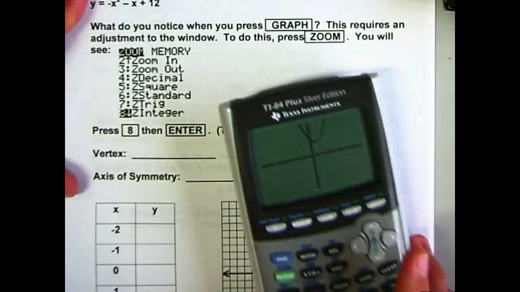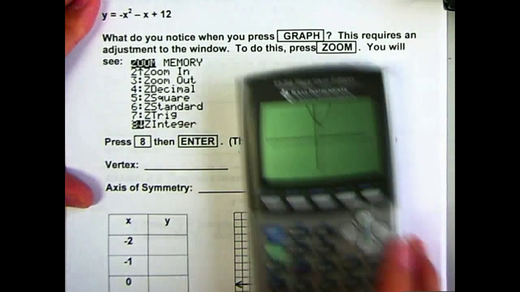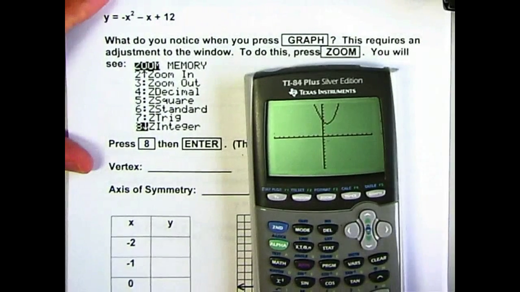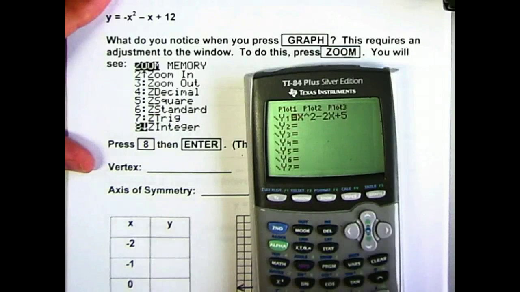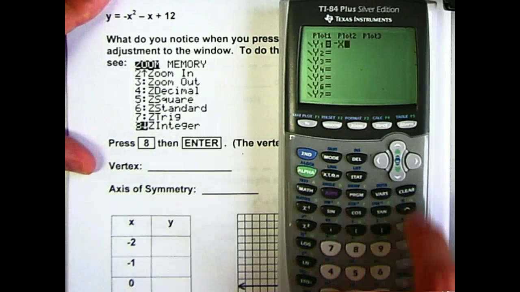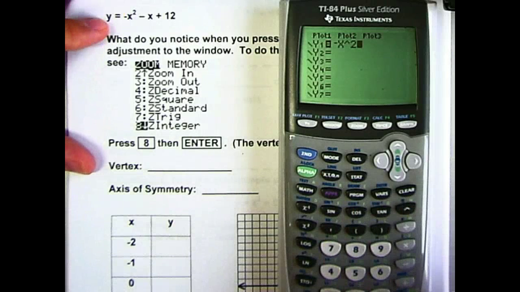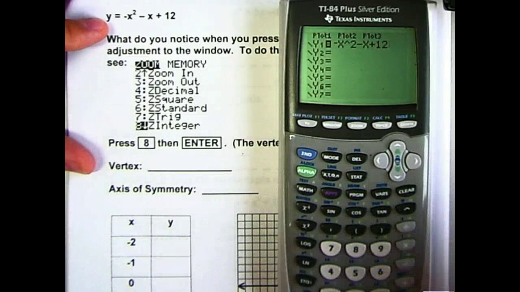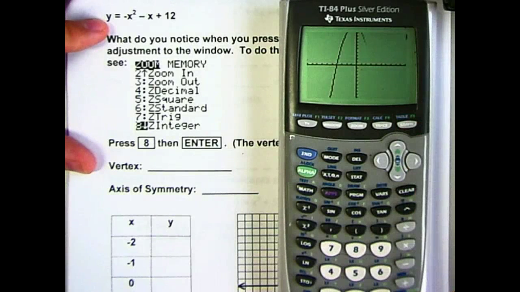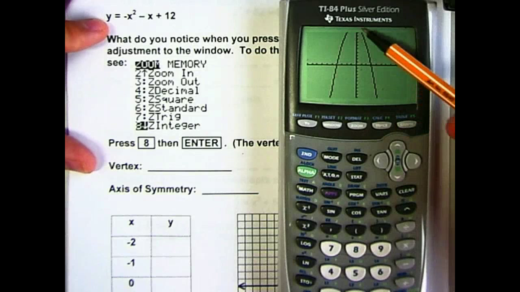All right, this one got one little curveball towards it, so let's go put the equation in first. Okay, and let's get rid of this one, and I'm going to put in minus x squared minus x plus 12. Okay, and when I go to graph this one, it doesn't quite show me everything.